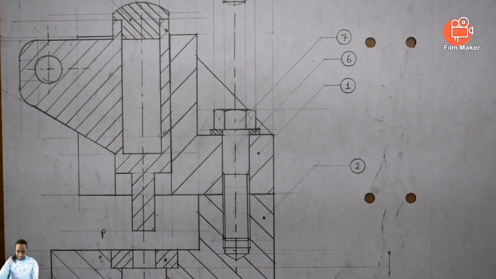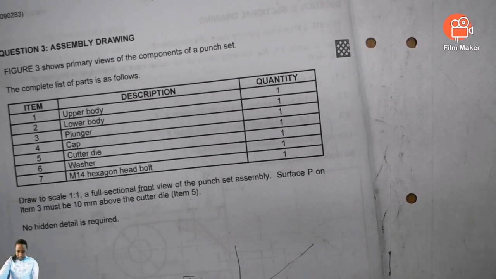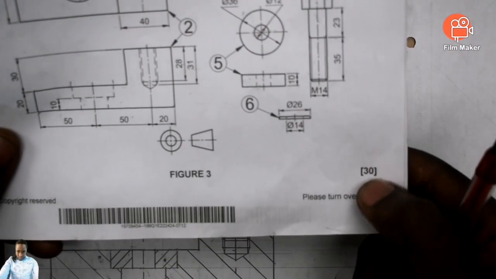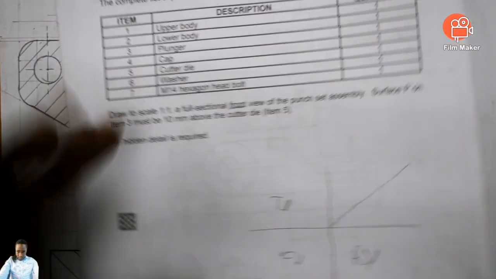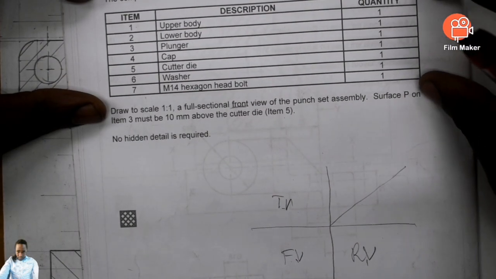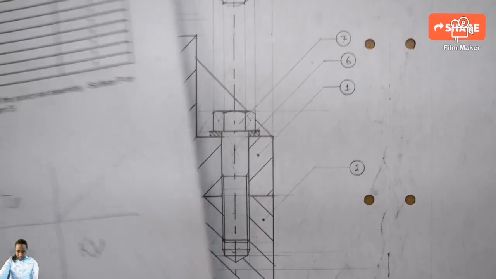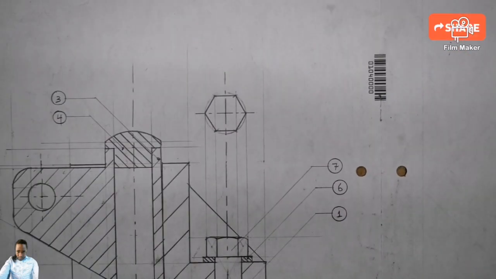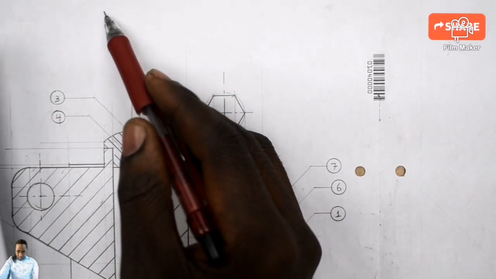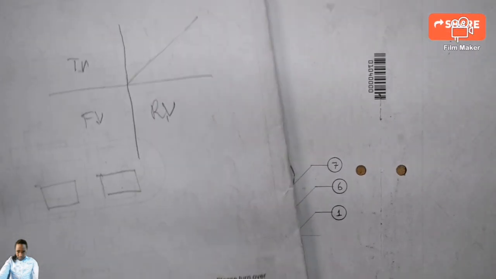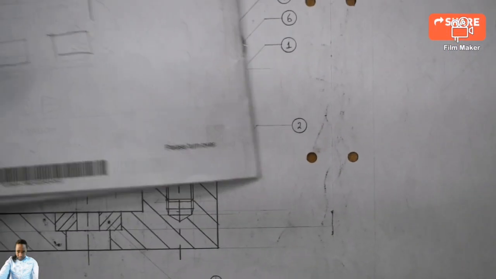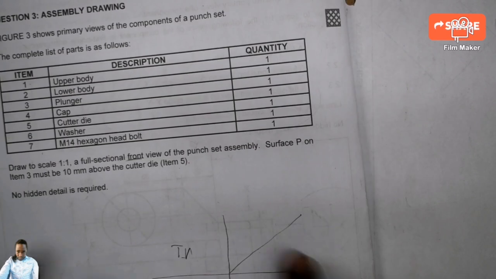Thank you very much, guys, for tuning in with us. But if you are really serious about your 30 marks, you have to print this table. Just right next to your question, you print up there Question 3. Down here you print this table, the way you see it.